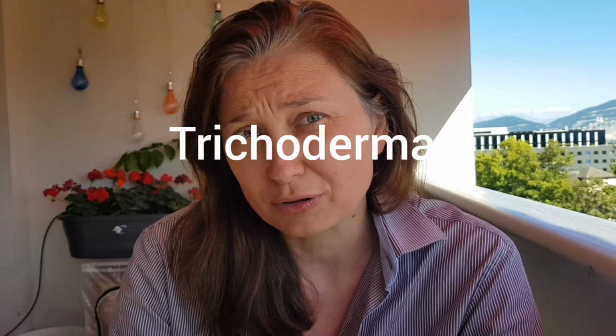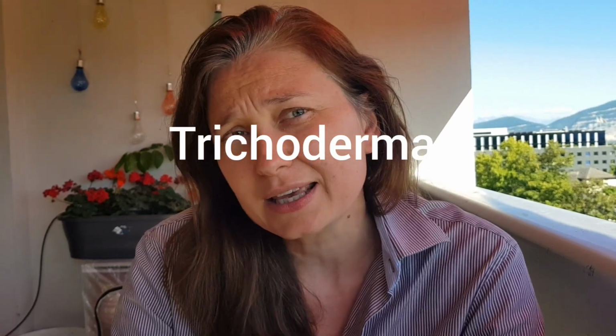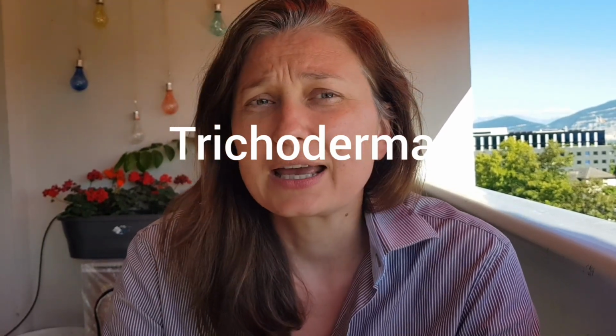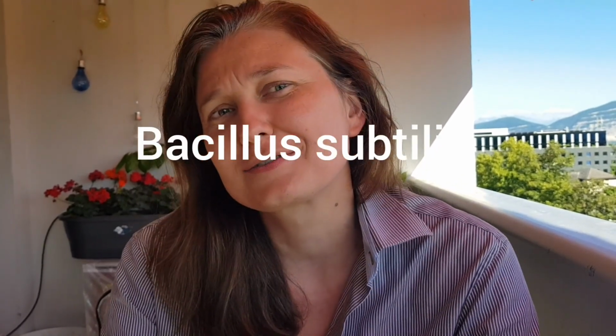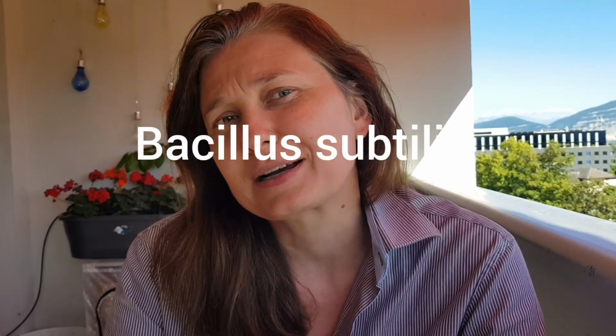So the one is the family of Trichoderma, which is a fungus which is active against many different diseases, different pathogens that cause diseases. And the second one is Bacillus subtilis, which is a bacteria which was first discovered on hay, and both of them are very widely used in agriculture, and Bacillus subtilis is even used in human nutrition.